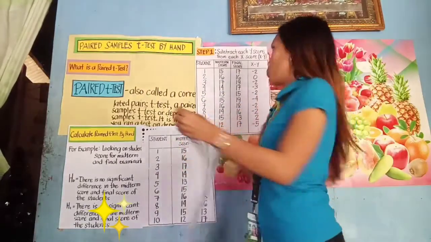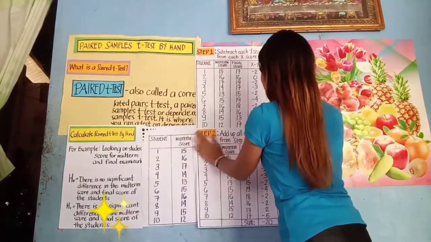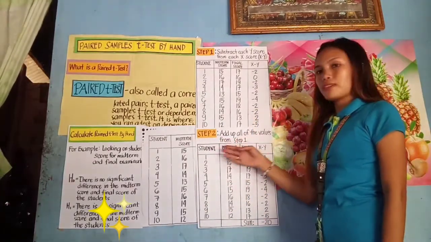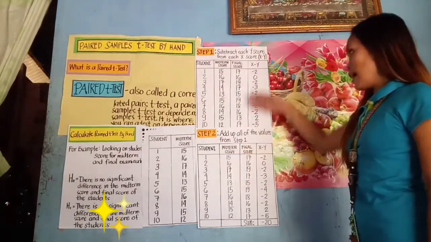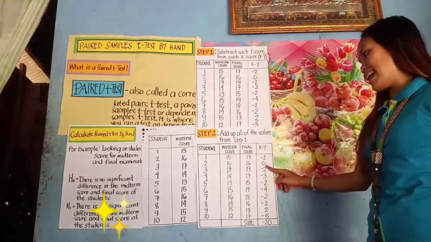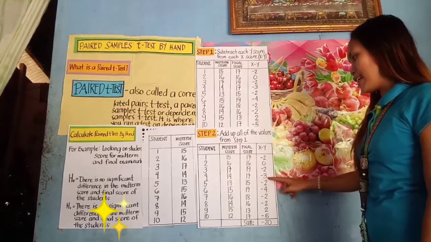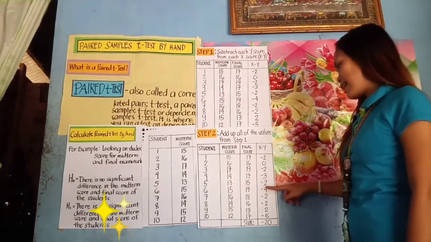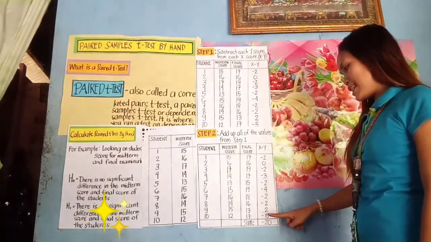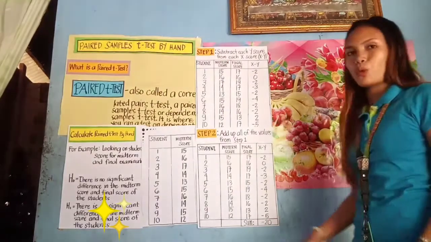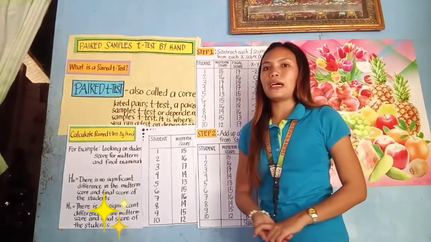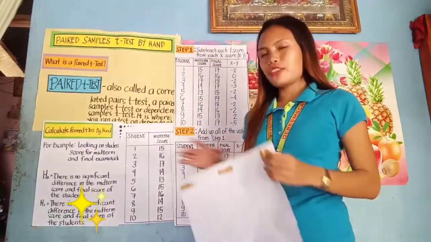Next is step 2. Step 2, add up all of the values from step 1. So, add up all of the values here. Negative 2 plus 0 plus negative 2 plus negative 3 plus negative 2 plus negative 4 plus negative 2 plus negative 2 plus 2 plus negative 5 is equal to negative 20. You can also add up all of these in your calculator if you have. Next is step 3.